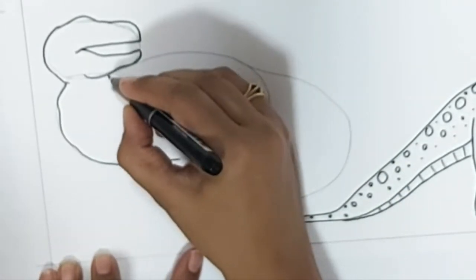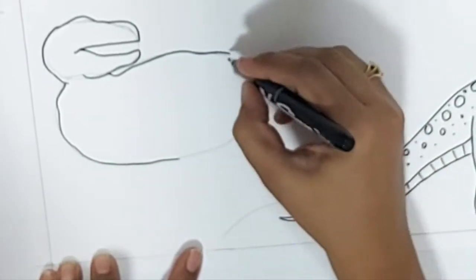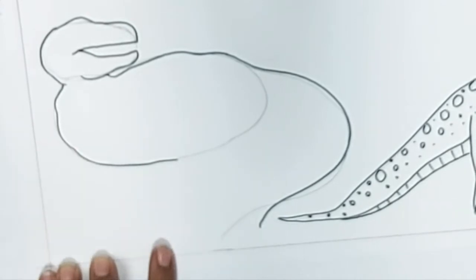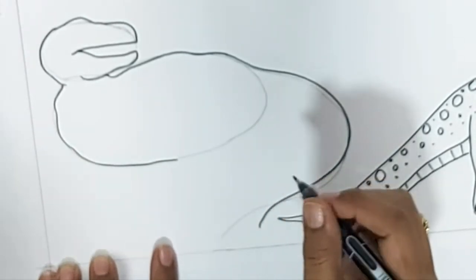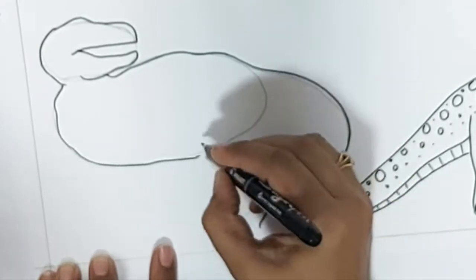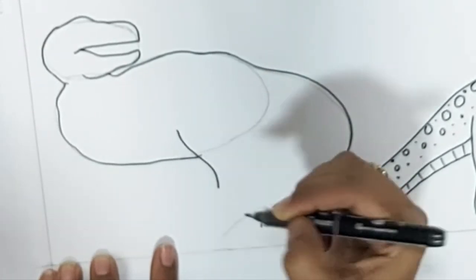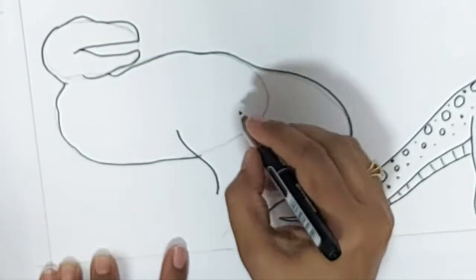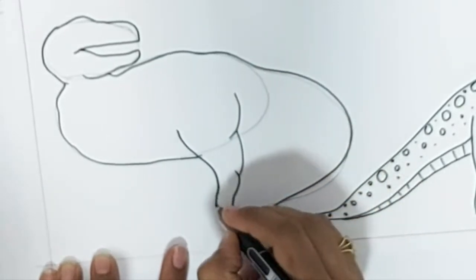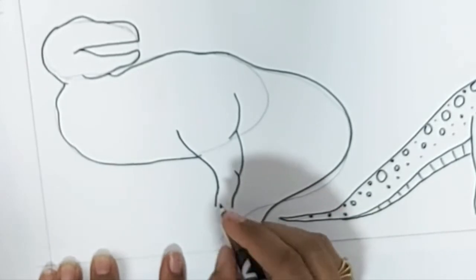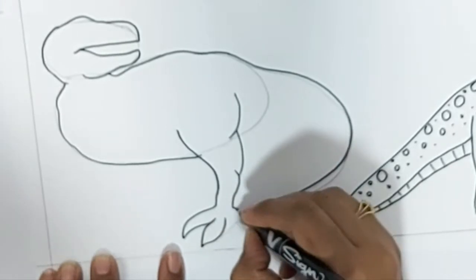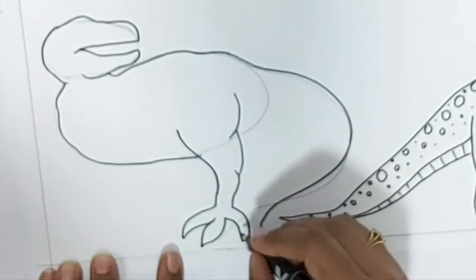It's looking backwards. So again, 2 ovals and a tail, and then I'm adding more characteristics using my pen. So we have shown the mouth slightly open, and now we'll add the talons of this dinosaur, because it's a carnivore, so it has got very pointy nails, as you will see in my drawing now.